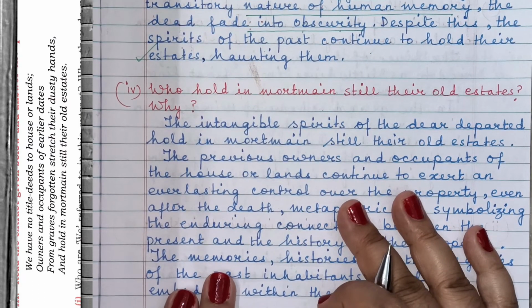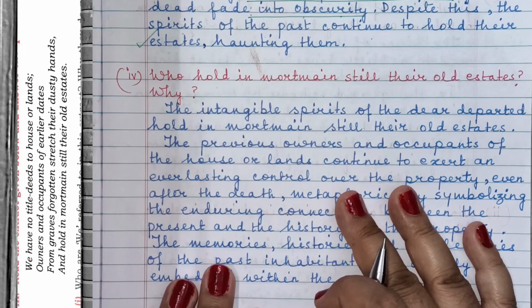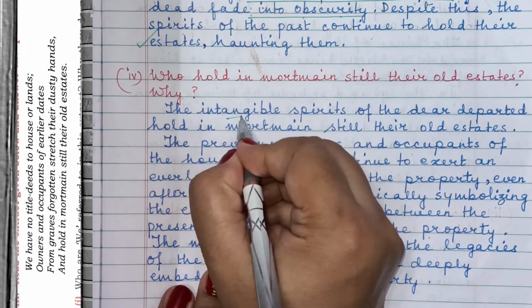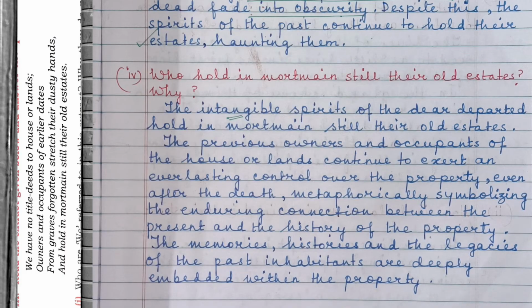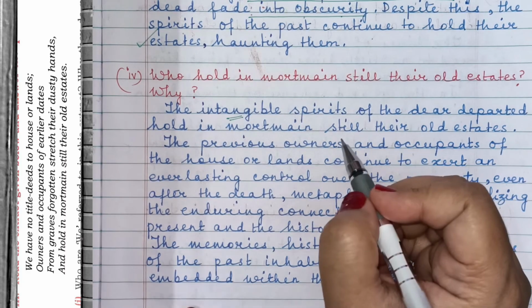Who hold in mortmain still their old estates? Why? The intangible. This is an important concept, intangible, which cannot be perceived through our senses. We cannot see. We cannot touch the spirits, the souls of the dear departed or the members of the previous generation.